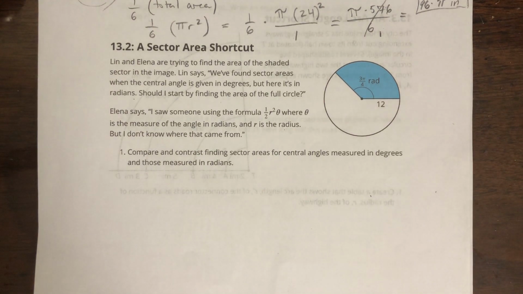13.2, a sector area shortcut. Lynn and Elena are trying to find the area of the shaded sector of the image. Lynn says, we've found sector areas where the central angle is given in degrees, but here it's in radians. Should I start by finding the area of the full circle? Elena says, I saw someone using the formula 1/2 r squared theta, where theta is the measure of the angle in radians and r is the radius, but I don't know where that came from.